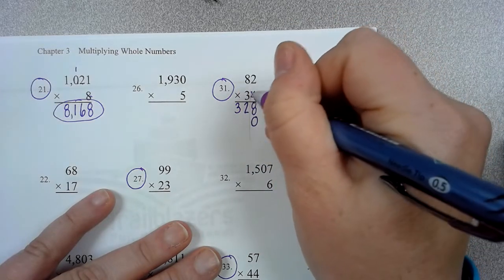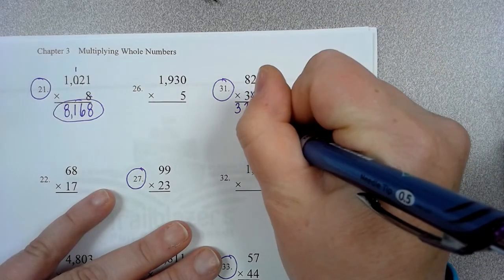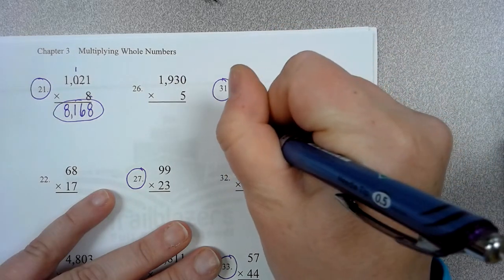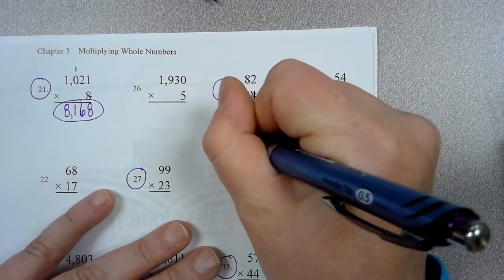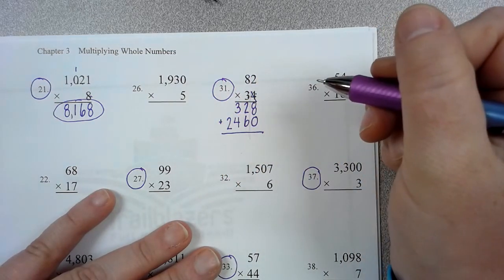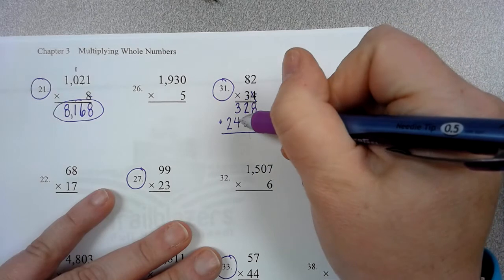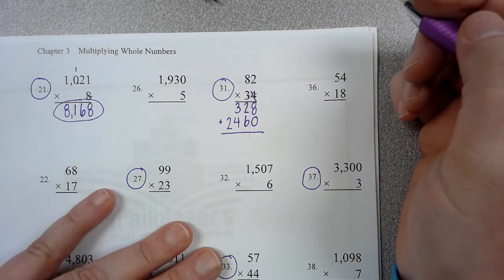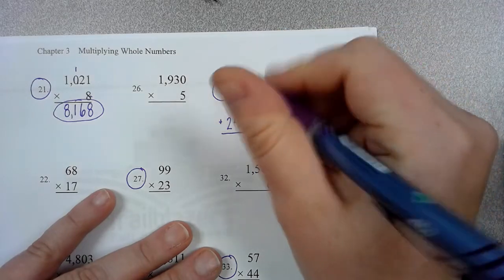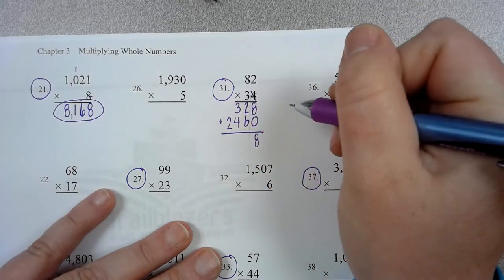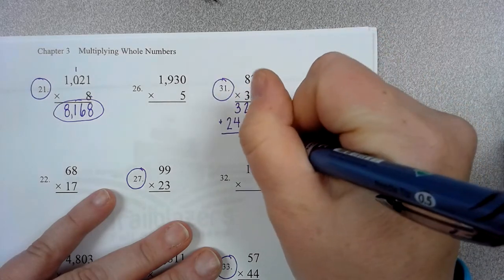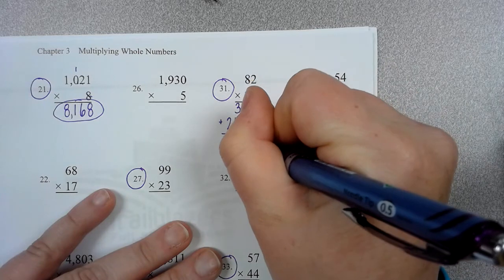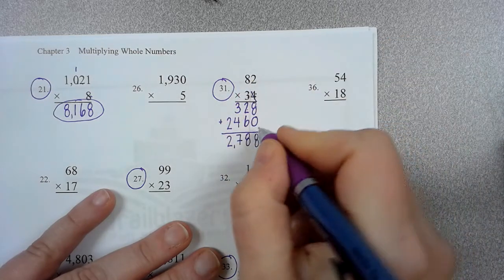Okay, now 3 times 2 is 6. 3 times 8 is 24. Now that is why I write my numbers like I do when I say 24. I write the 4 first and then the 2 over there because it keeps everything lined up nice and neat. So now we add. 8 plus 0 is 8. 2 plus 6 is 8. 3 plus 4 is 7. And 2 goes down.